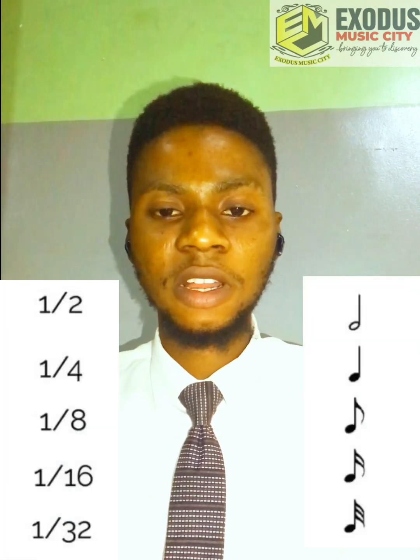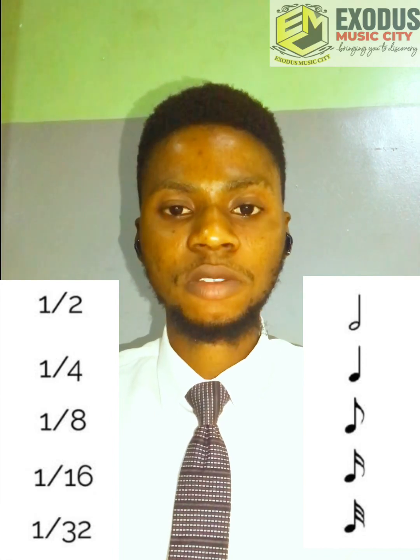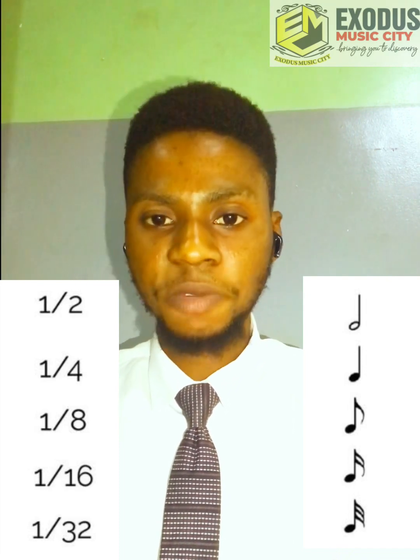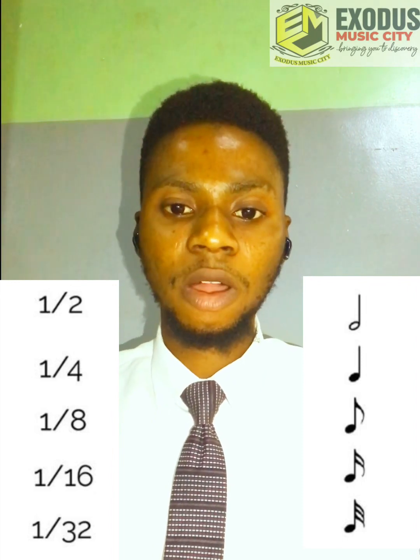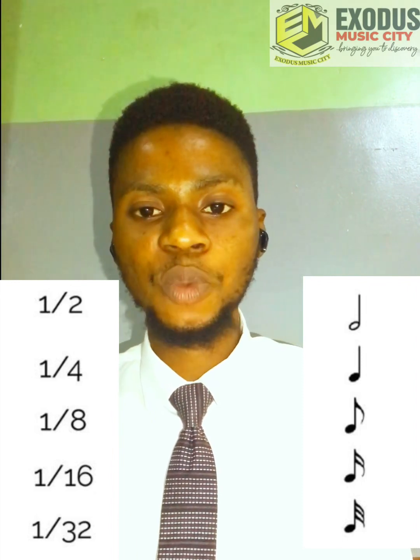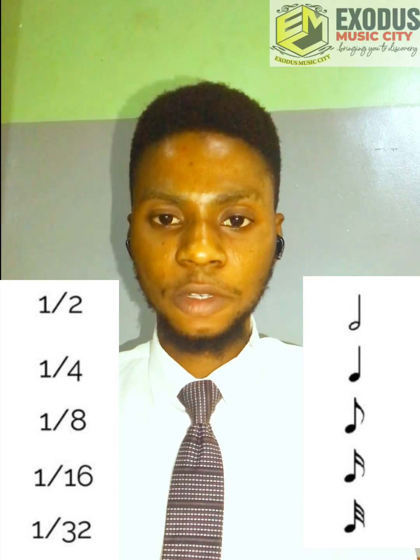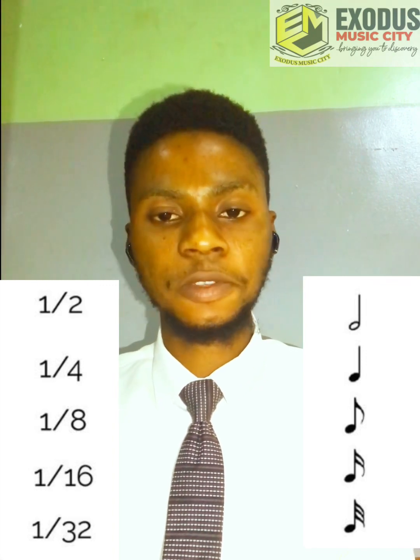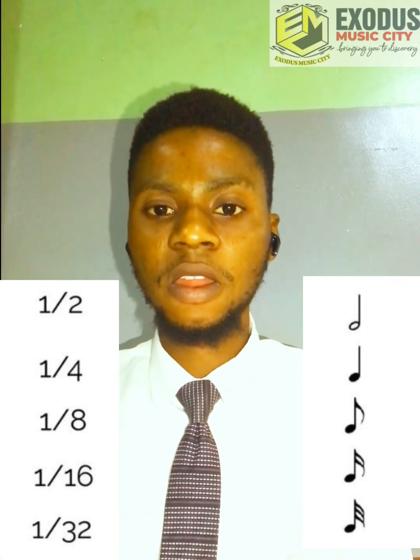So what are the values of musical notes used in time signature? The first we use is the half note, which is called minim in British, but Americans call it half note. It has 2 beats, but we'll be making use of the American value, which is half note, 1/2. So the denominator, that is the 2, is used in time signature.